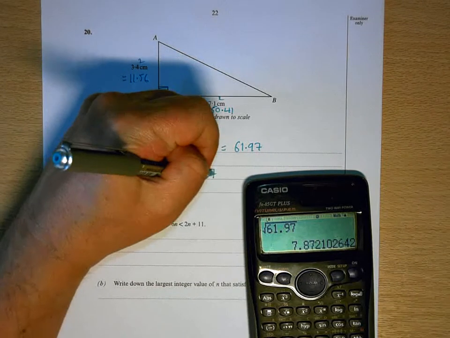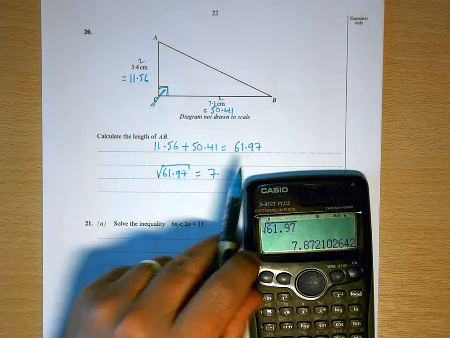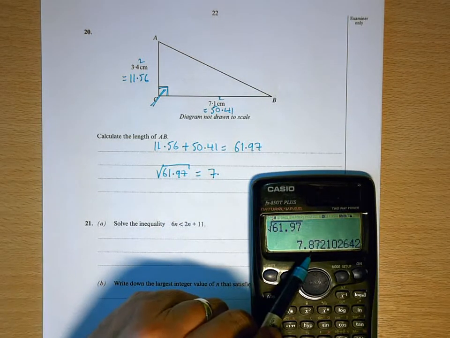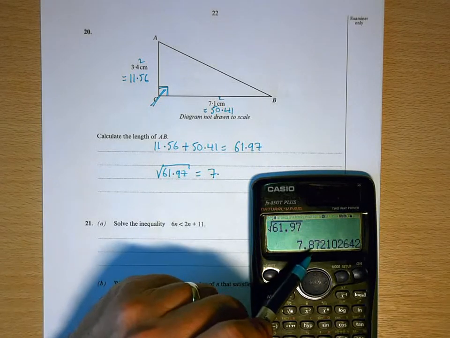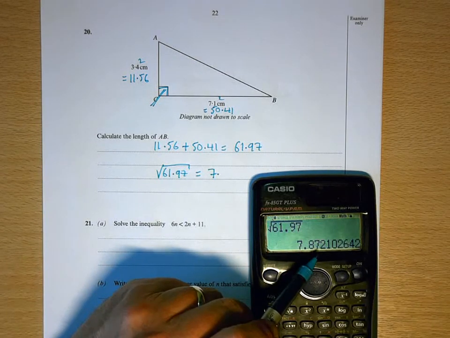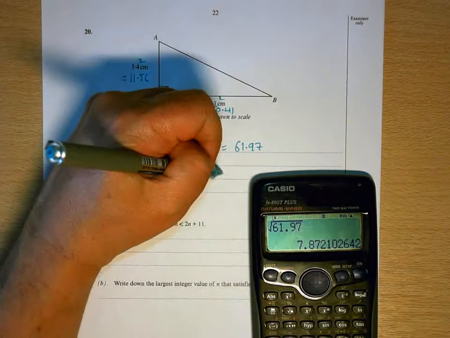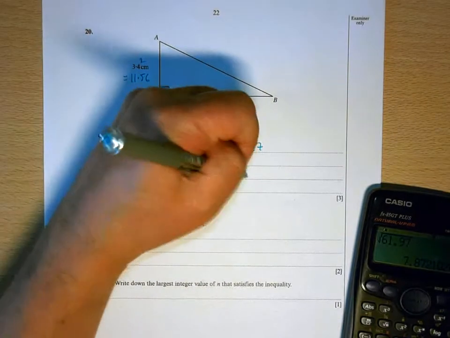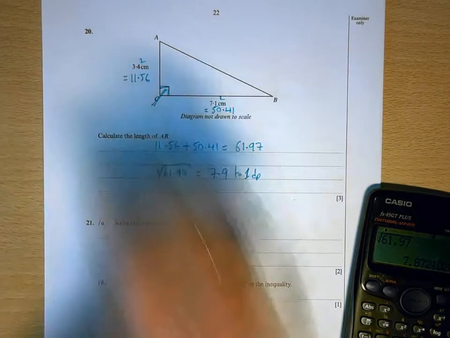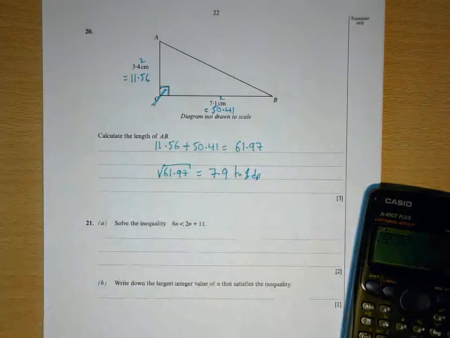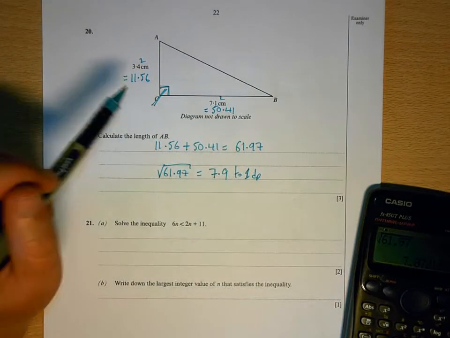And if I give it to one decimal place, it's either going to be 7.8 or 7.9. You look at the next one along, it's 5 or bigger, so that rounds up to 7.9 to 1 dp.